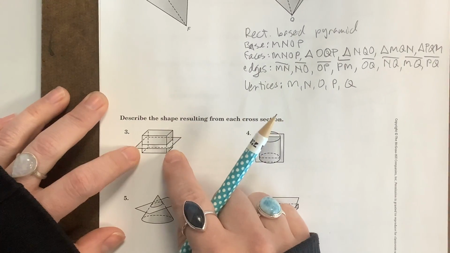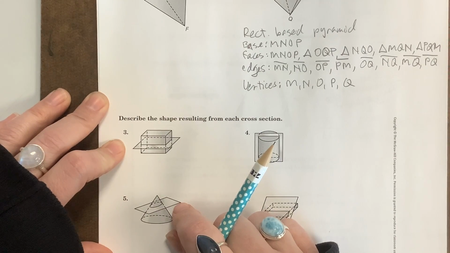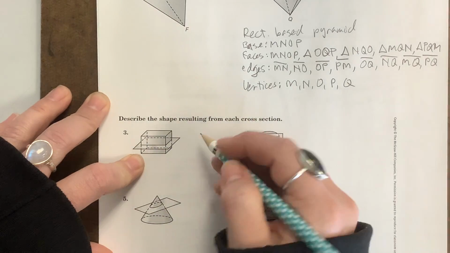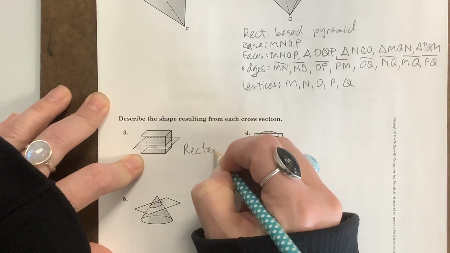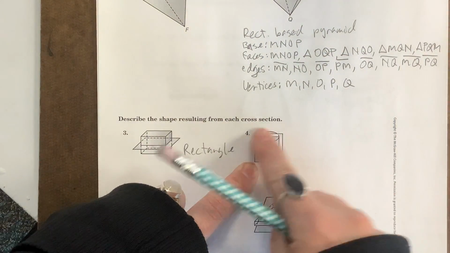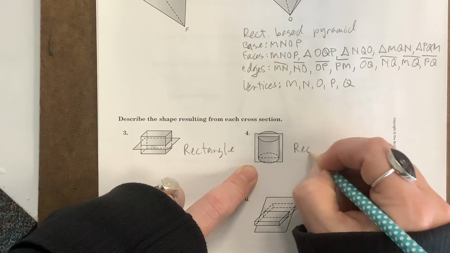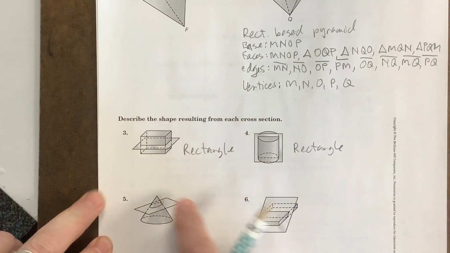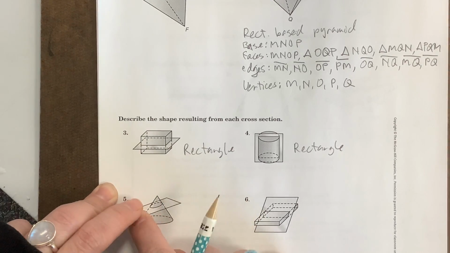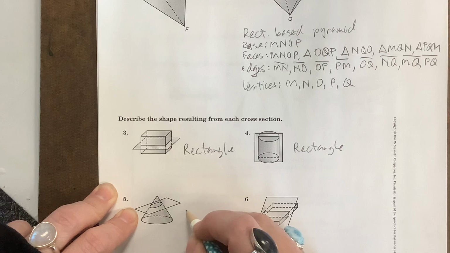Okay, so this is a rectangular prism, and we're going to slice it horizontally, which means the cross sections can be the same shape as the base, and the base is a rectangle. Okay, so rectangle right there. A vertical cross section of a cylinder, this is a cylinder, and that actually turns also into a rectangle. Okay, this one, when you've got a cone and you cut it on the diagonal, if it was straight across, if it was straight parallel, it would be a circle.